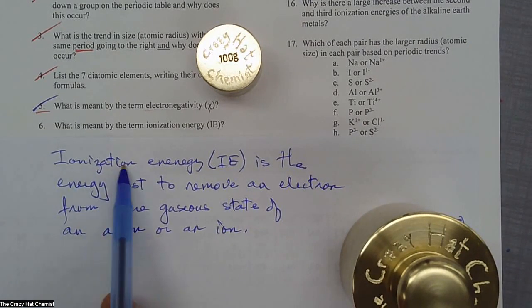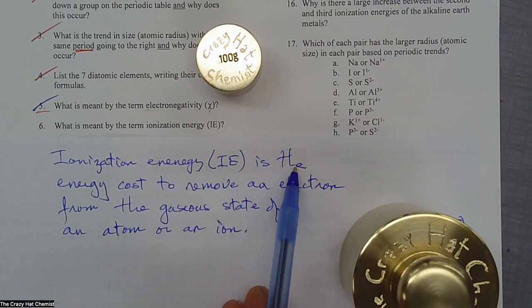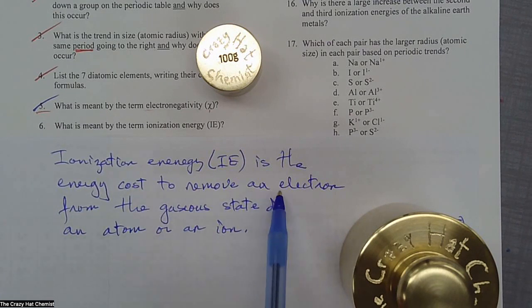ionization energy. Ionization energy, IE, is the energy cost to remove an electron from the gaseous state of an atom or an ion. All right, cool. All right, so let's go on to the next one here.